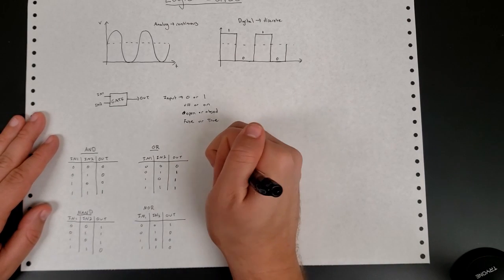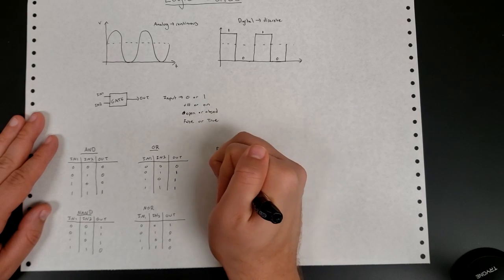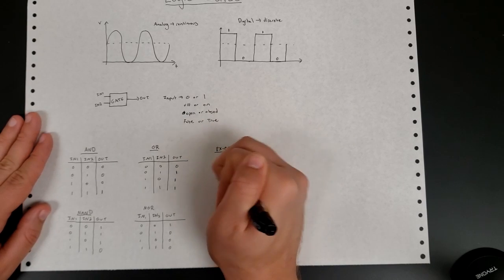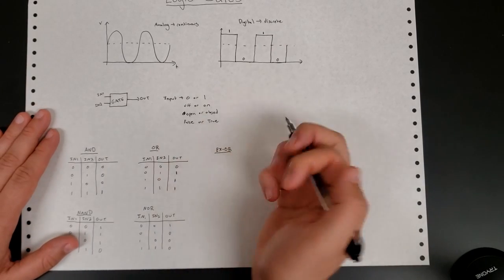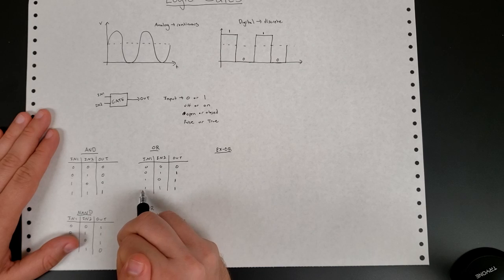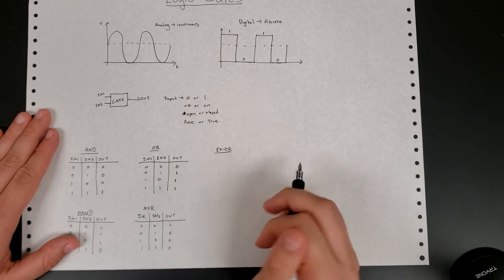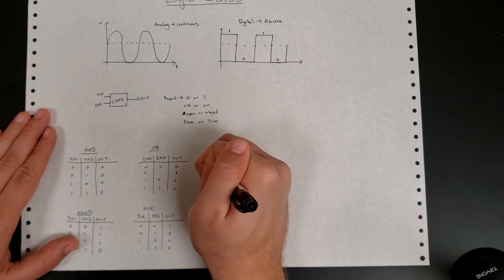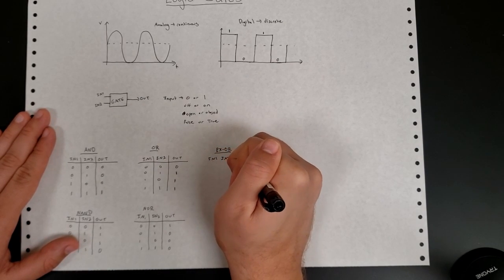So the next one is called an exclusive OR. An exclusive OR means either one can be true, but they both can't be true. Okay, so the only change from our OR to our exclusive OR is this final possibility where they're both true would be false, right? Because the exclusive OR means only one or the other, not both. So let's rewrite this real quickly. N1, N2, our output.